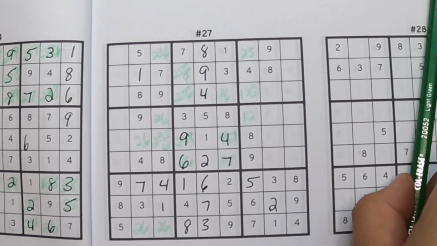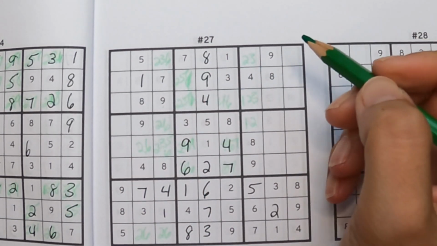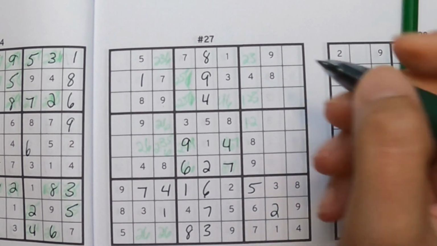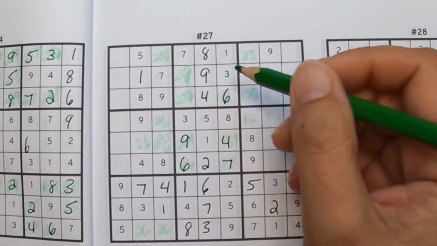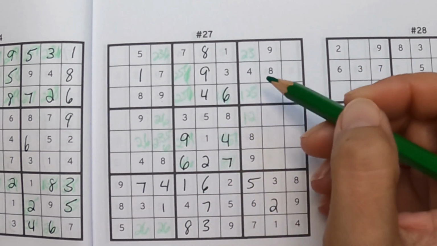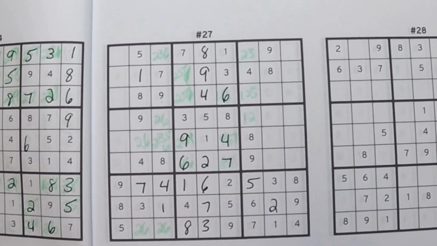Let's do some cleanup here. We can get rid of the 6 and 9. 6 here. Oh, that 4 makes this our 6. Anything else? Nope, not yet.